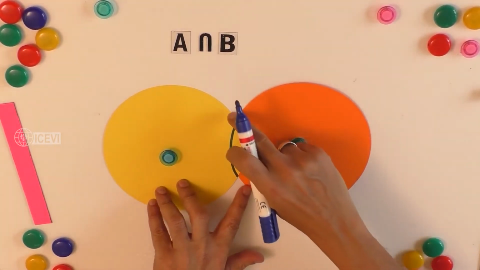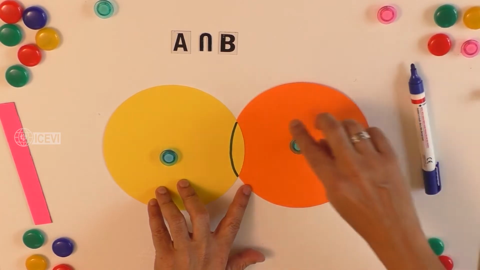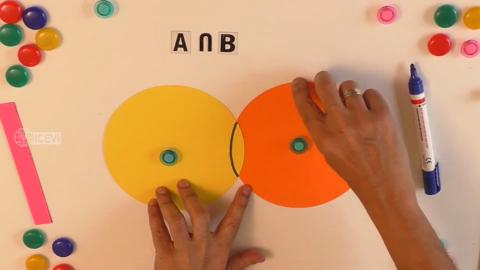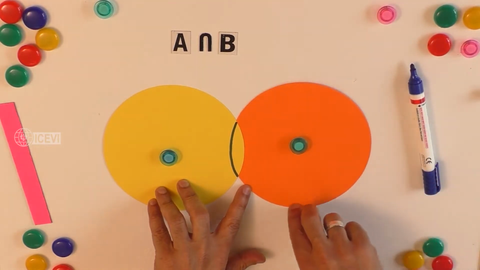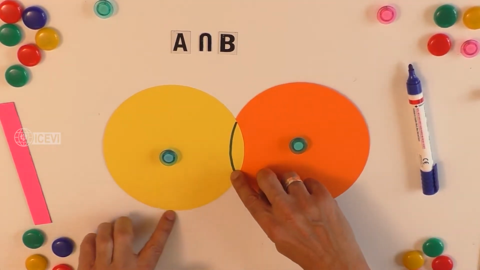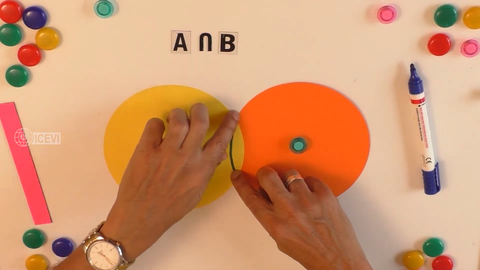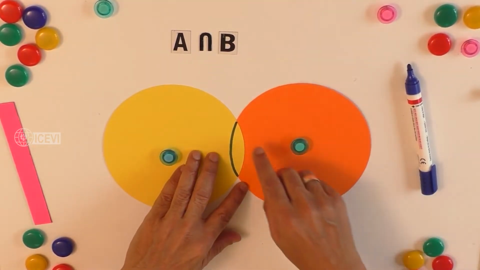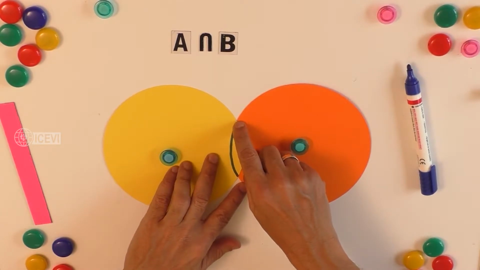Now ask the child to explore, right? Let the child explore the two circles, set A and set B, and they are intersecting in a place.